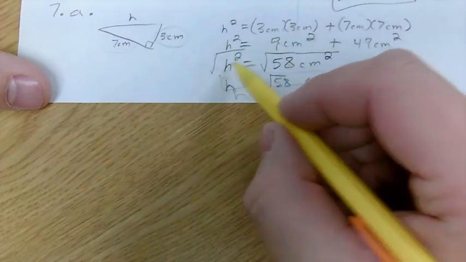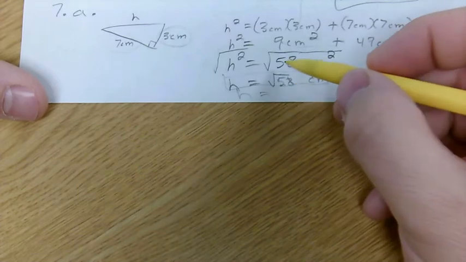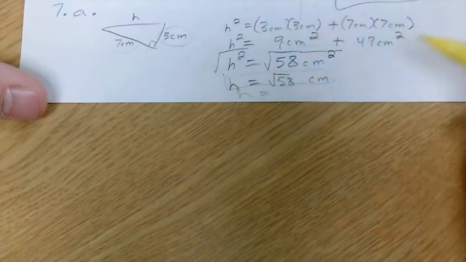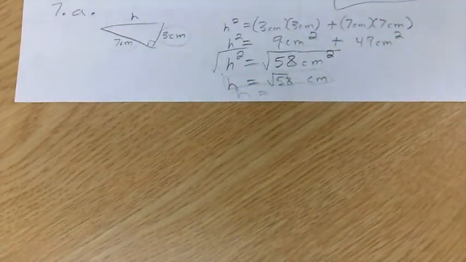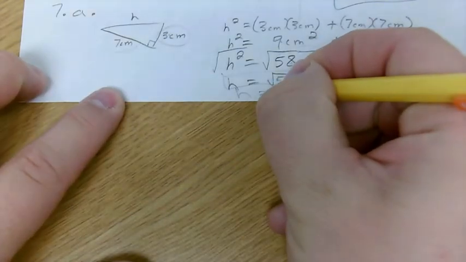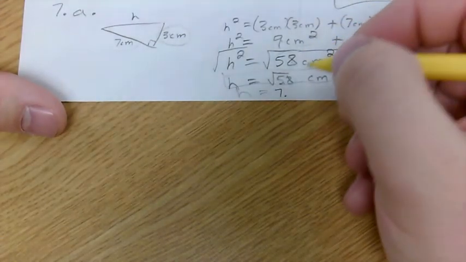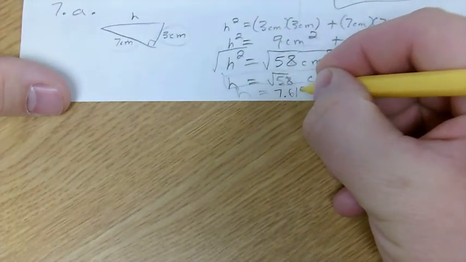So h squared is 58 centimeters squared, square root both sides, and sometimes you don't get a perfect square under the square root sign, so you just leave it as is and go, the square root of 58 is what h is. So the square root of 58 centimeters long, which we know is a little bit more than 7, a little less than 8, so it's going to be 7 decimal something. And some questions will say to 1 decimal place, some will say to 2. So I'm just going to write out a bunch of the decimals from the calculation.